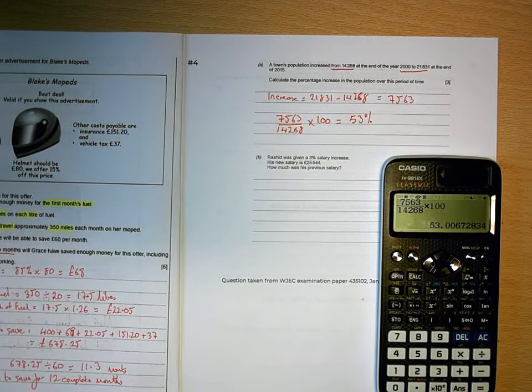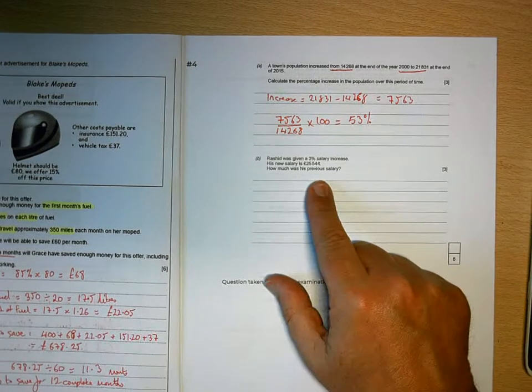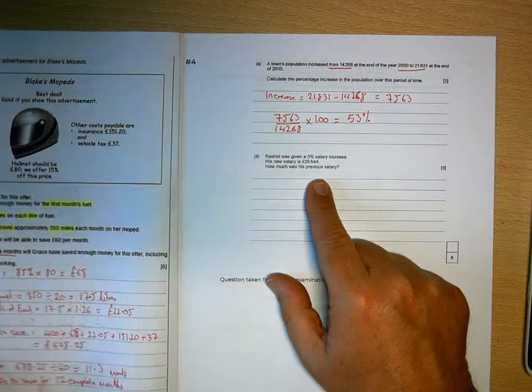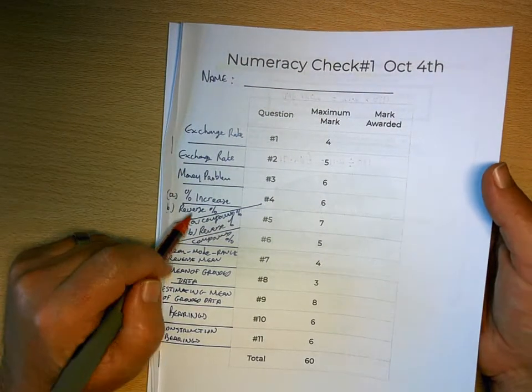Rashid was given a 3% salary increase. His new salary is 25,544. How much was his previous salary? So if you look back at the start, this question 4 is a reverse percentages question.